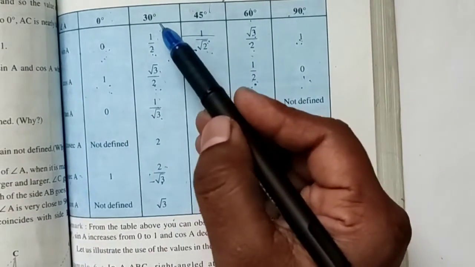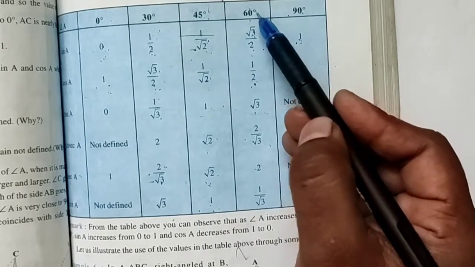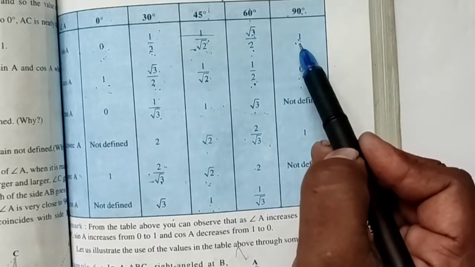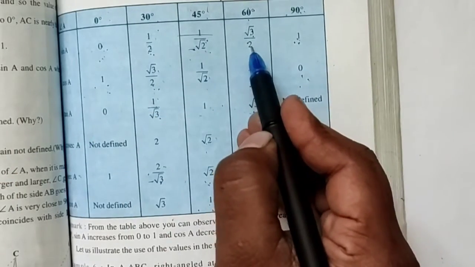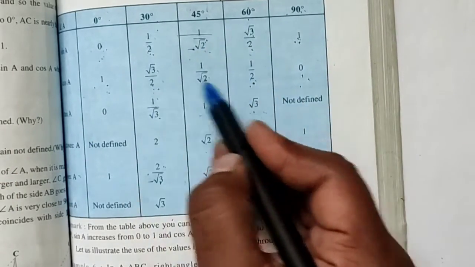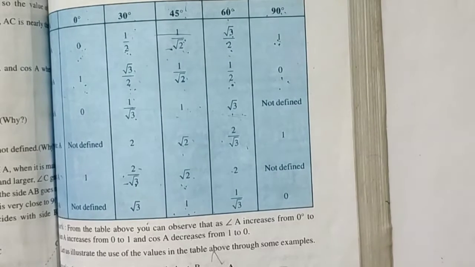Sine 0 is 0, 30 is half, 45 degree is 1 by root 2, 60 degree is root 3 by 2 and 90 is going to be 1. We know this is just the inverse of this: 1, root 3 by 2, 1 by root 2, 1 by 2 and 0 for cos. It is just the inverse of this order. So with this explanation, we'll move into the first one, sine 60 and cos 30.